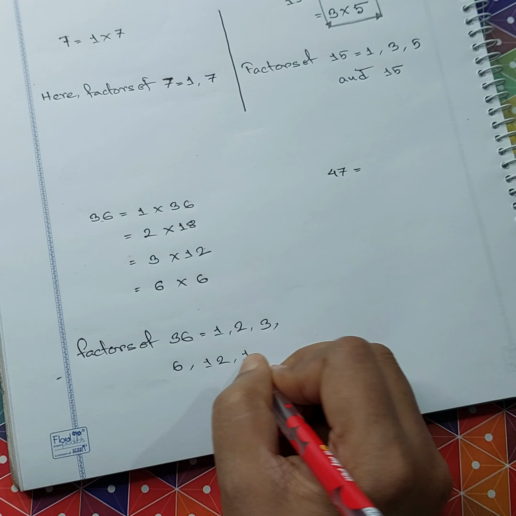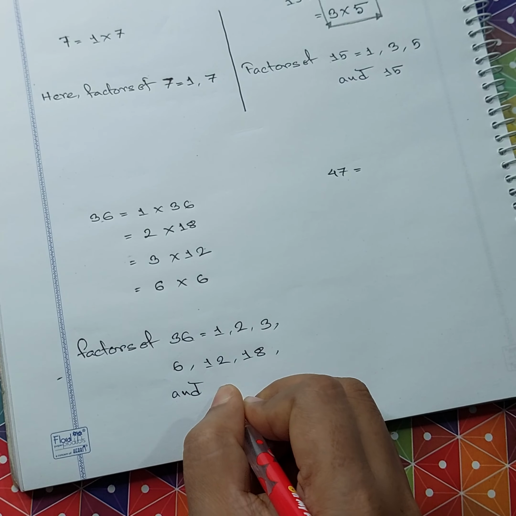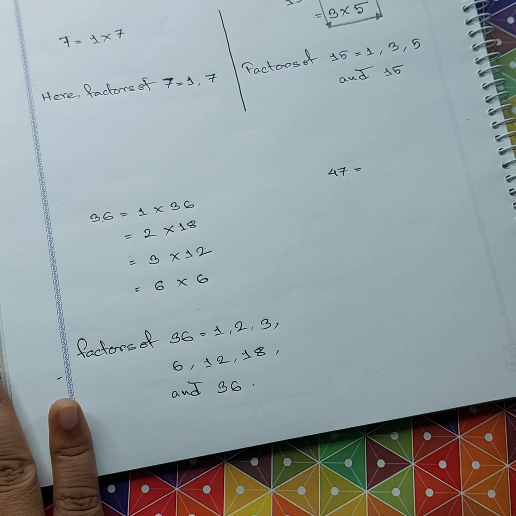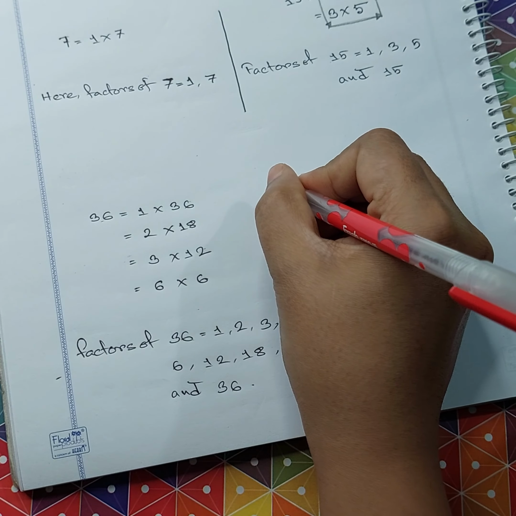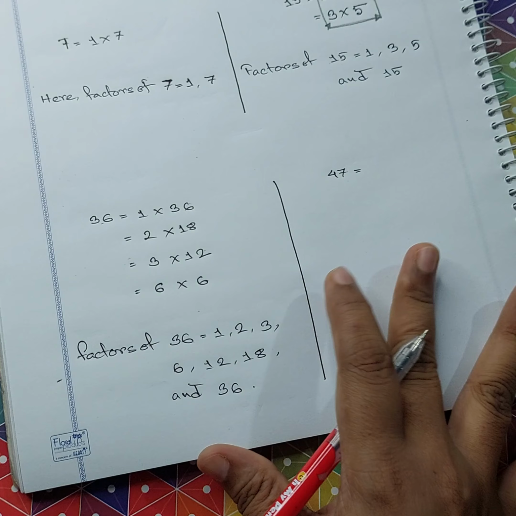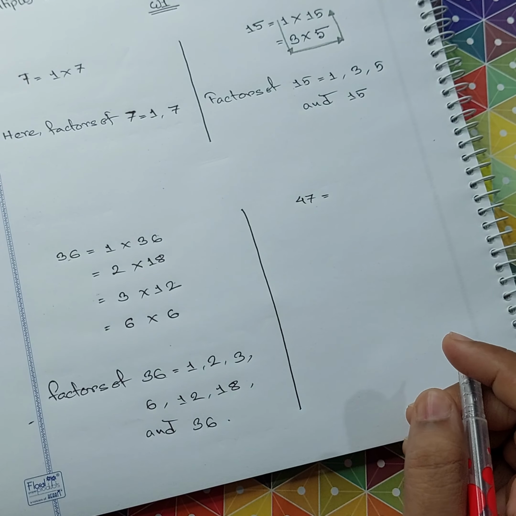And then 12, 18, and 36 is off. Yay. This one is already done. I'm going to separate the math with a borderline and then let's go for 47.